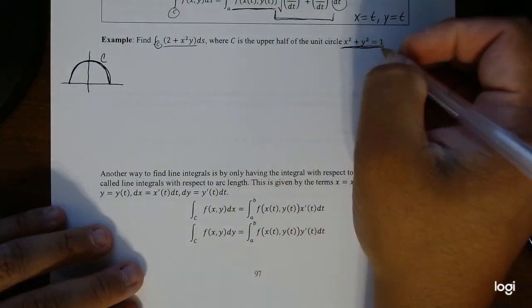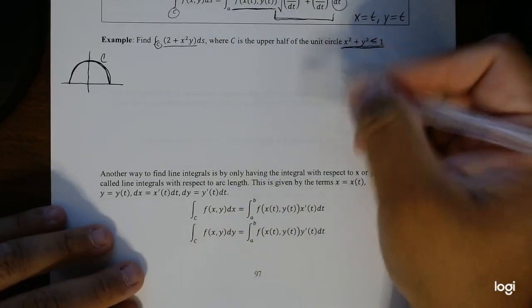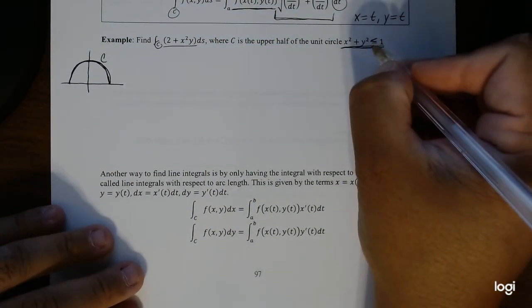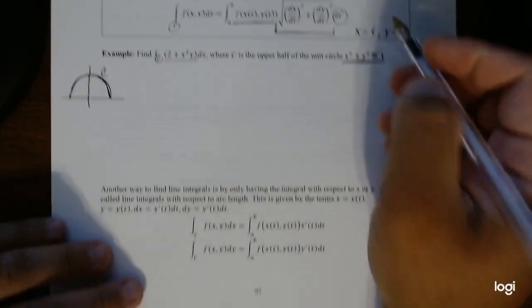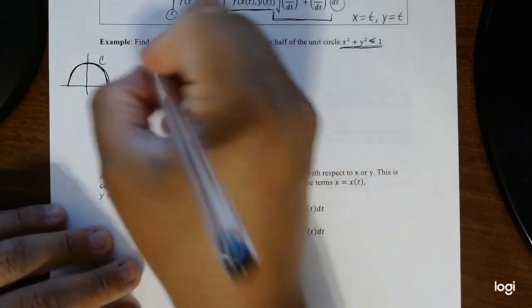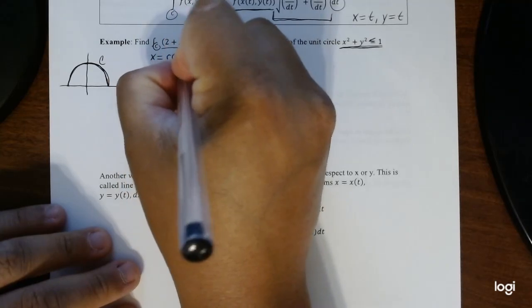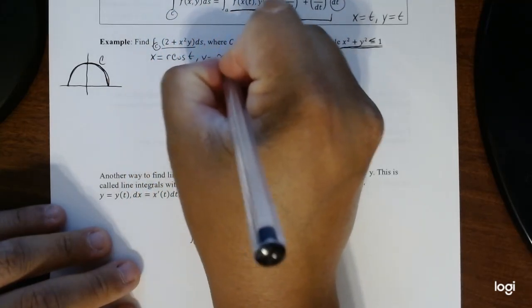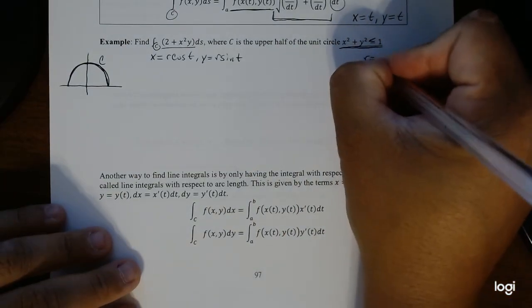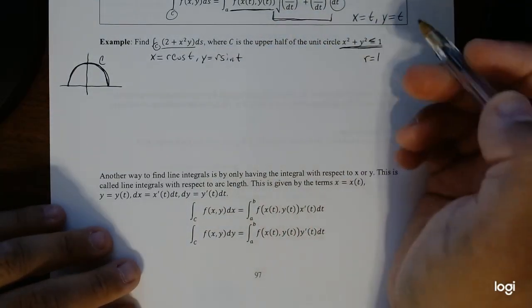Now it's the upper half, so y is greater than or equal to 0, so nothing lower than that. So it's just going to be the half circle itself. Now, the nice thing is we've got to transpose it into parametric equations. Whenever you have x squared plus y squared, you always go to polar coordinates. So we'll let x be the same as we did before, r cosine t, and let y equal r sine t. Now the radius is just 1, so it's just going to be x equals cosine t and y equals sine t.